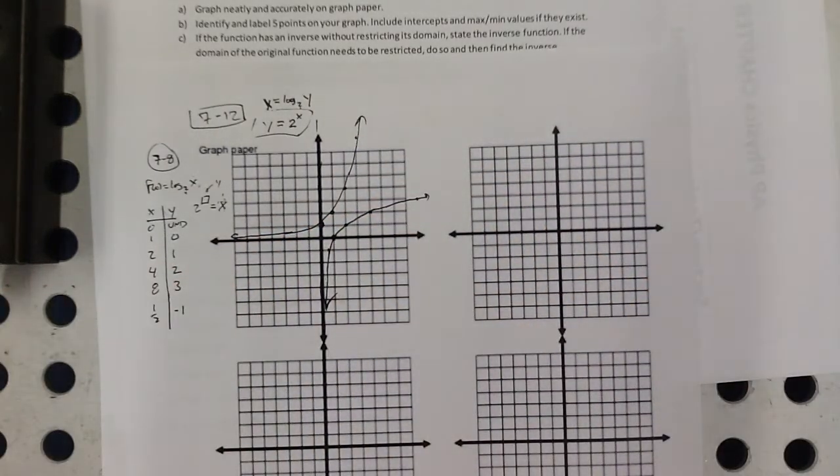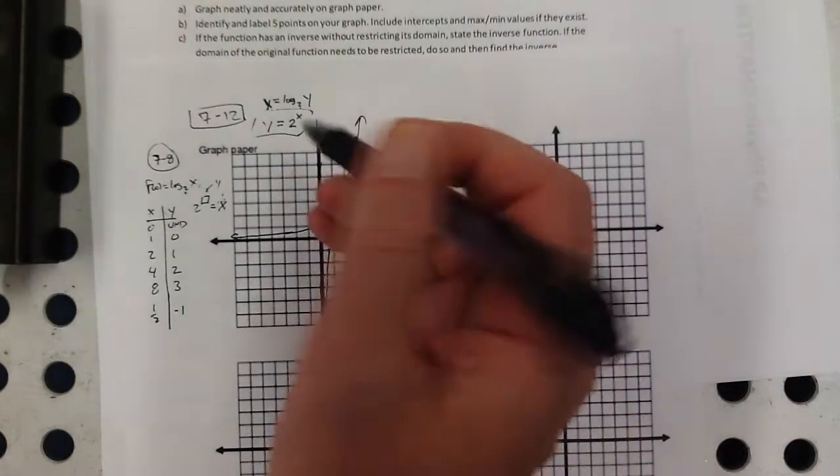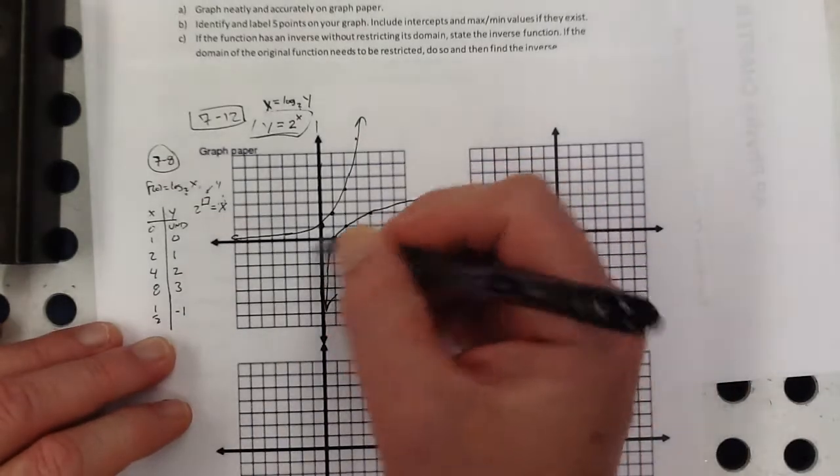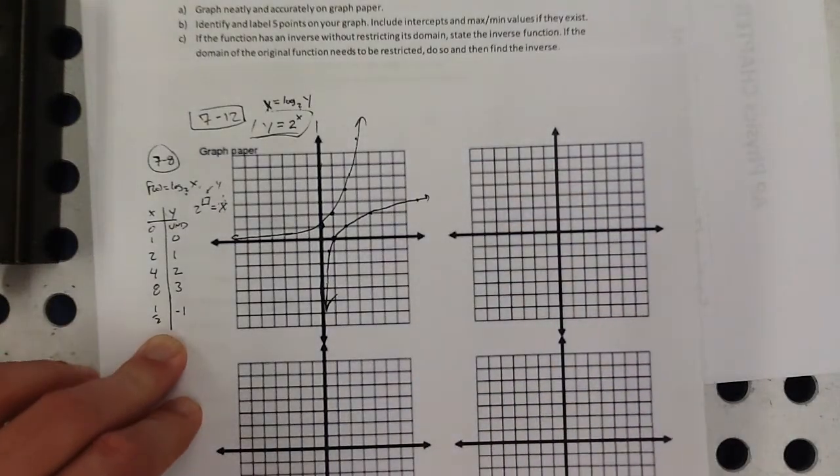And exponential curves are very useful in modeling all sorts of things, like money growing in a bank with compound interest, or population growth, or how many people in the world have the coronavirus when you're not doing anything to stop it, stuff like that. So there's the inverse of it.